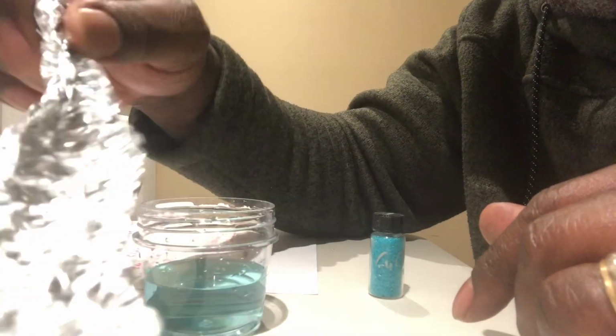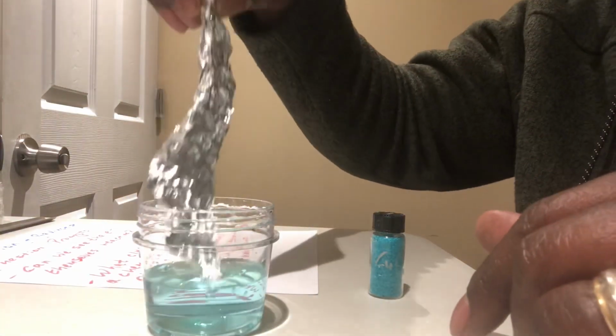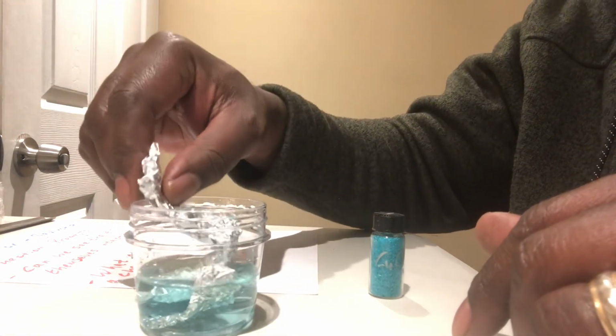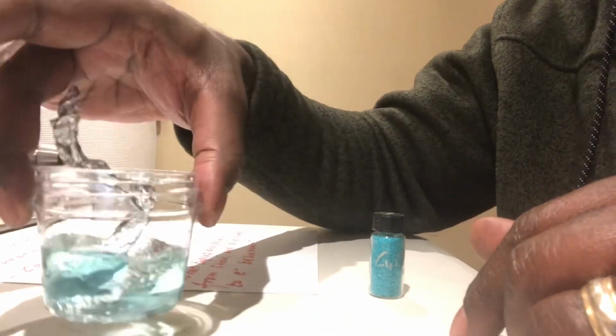So guys, I just want to show you something very popular. See this right here? Aluminum foil, nice, shiny. I'm just showing you the before situation. Okay, so I'm going to put it in right here now. All righty. Give it a swirl. I'm going to leave it there for a while.